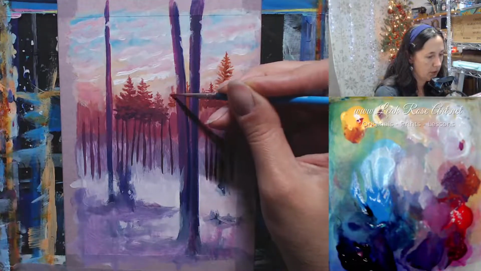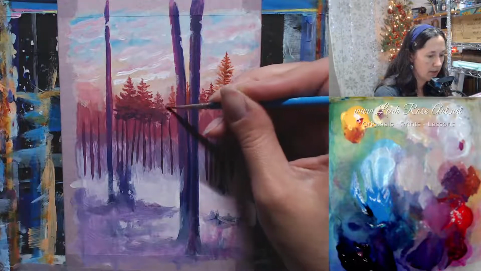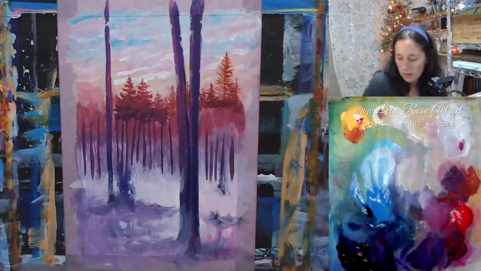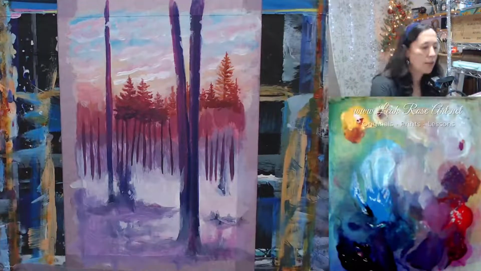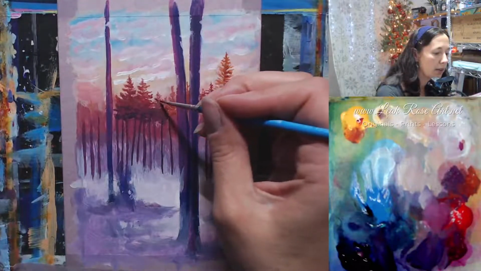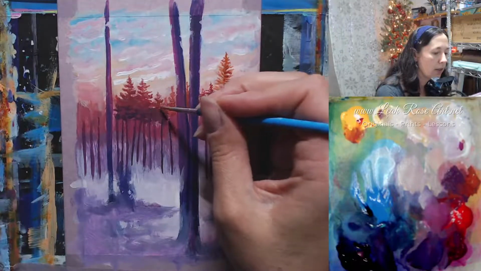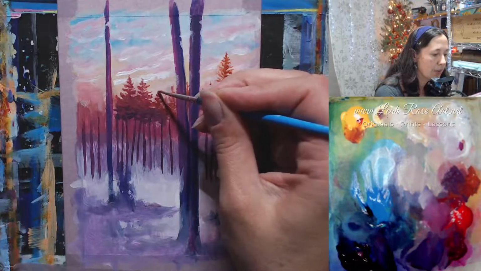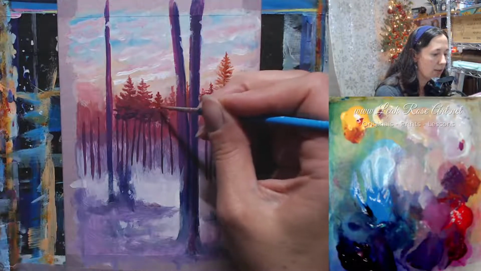I'm going to use this orange on the tops of all these, I think. I'm going to bring that down. That got a little bit brighter than this tree, but that's okay. I'm just going to mix. I'll put that right over the top, which makes it a little bit less transparent, but I think that's okay.